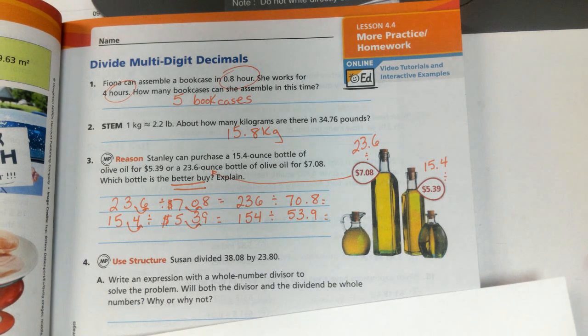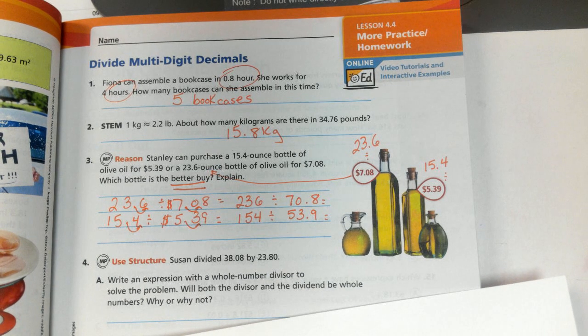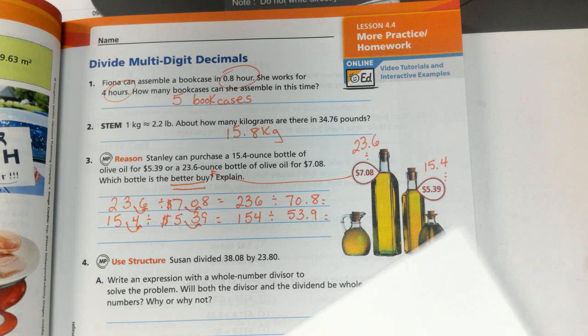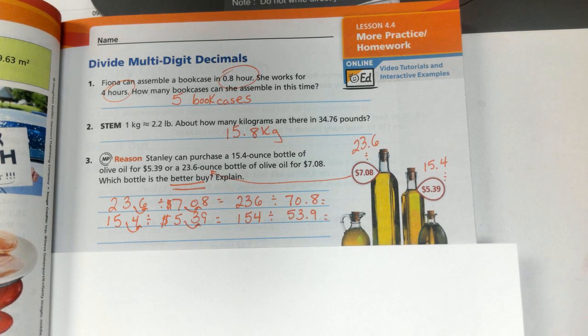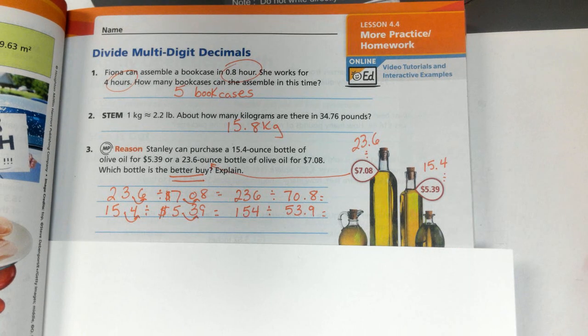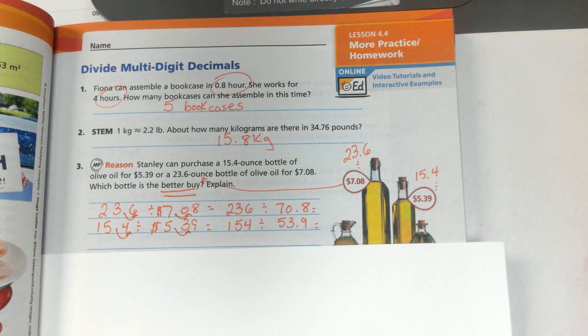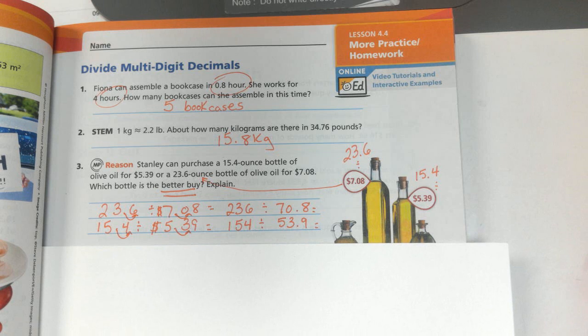So in other words, which one is going to be the cheaper price based on the ounces. So in order to do that, we need to divide both of those numbers. Okay? I'm going to pause the video right now and give you a chance to work those out. And then I want you to pause the video as well. And when you come back, we'll see how your work compares with mine.